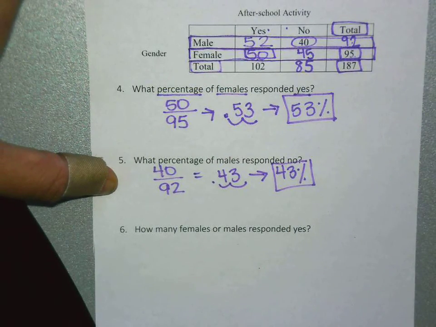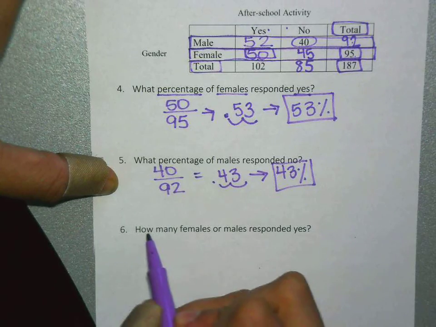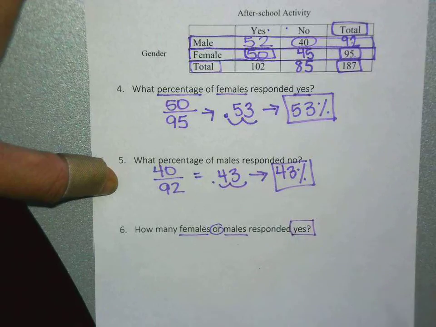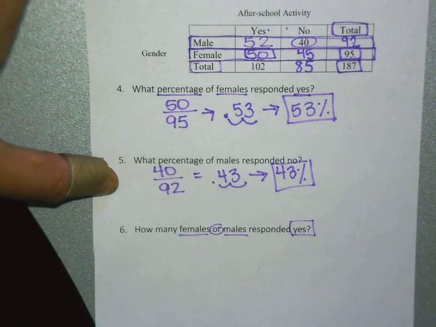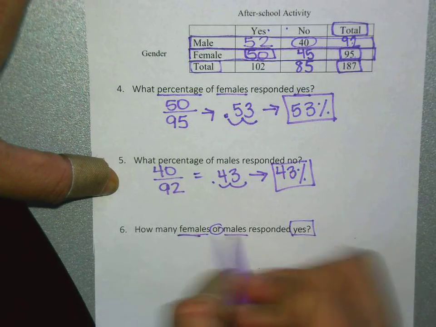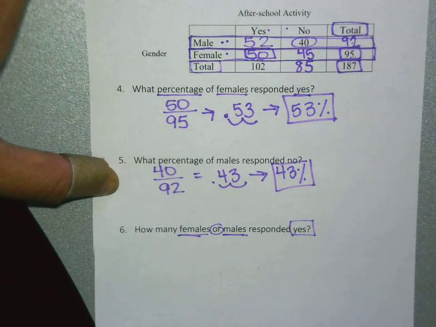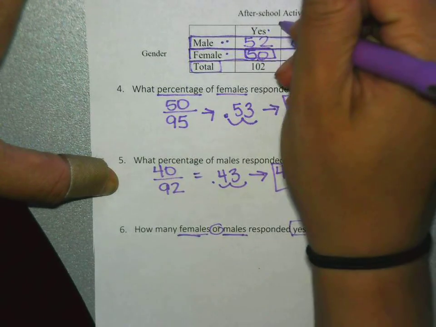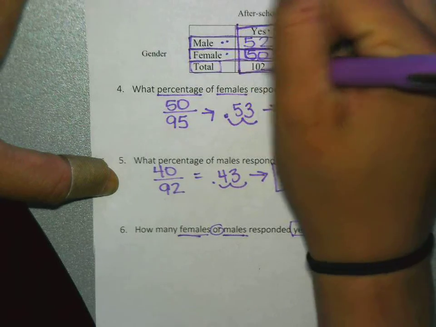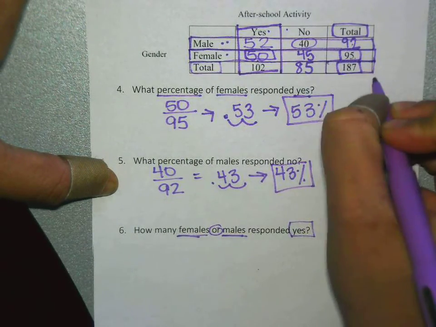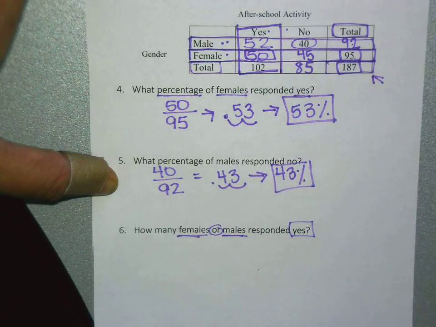The third question is different. It says, how many females or males responded yes? Now this means that we're going to be looking at our total. We want to know how many females or males. So that means both categories responded yes. I'm going to look at the yes column and then the total number of respondents, which is always in the corner.